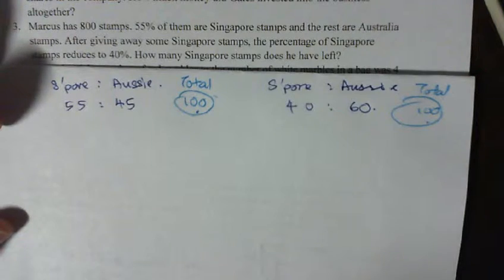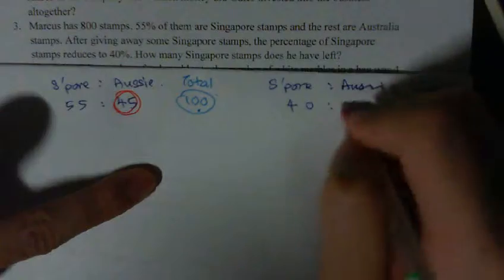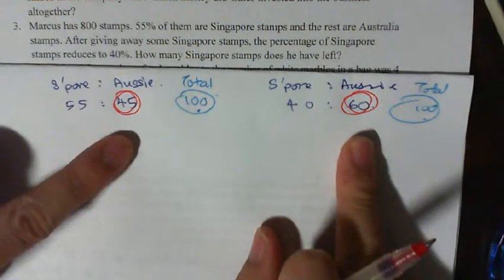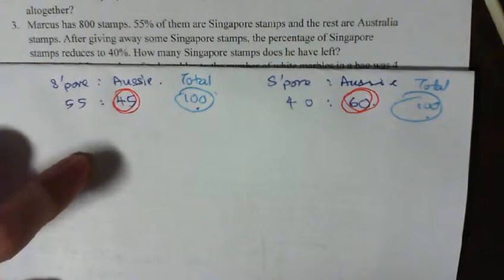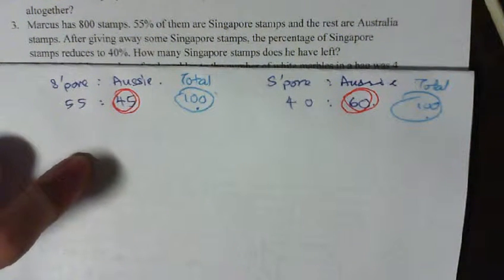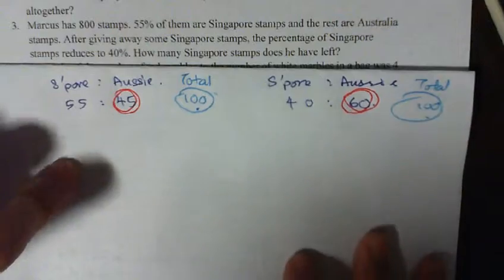Okay, another way is to find it by ratio, because I do know that after reading the story, the Aussie stamps, this and this, are actually the same. Okay, so we convert it to the same ratio and we work it out. Okay, so that's the second method, how I'm going to do this question, because it is easier if you follow one method throughout for solving most ratio questions.